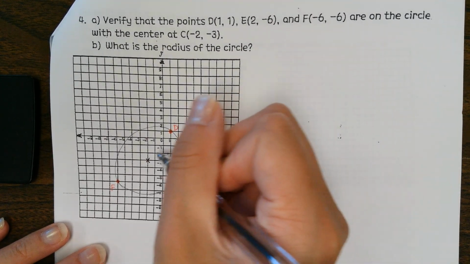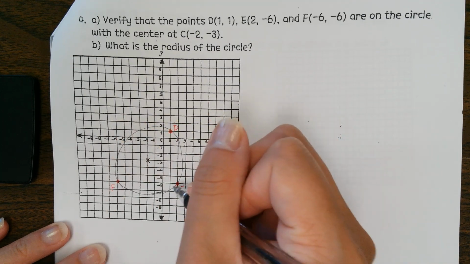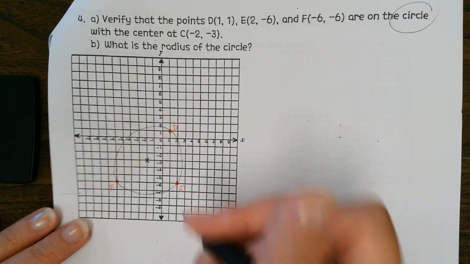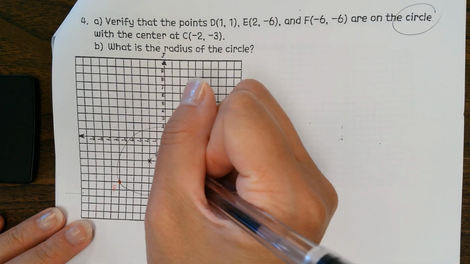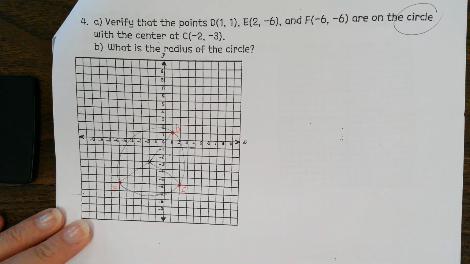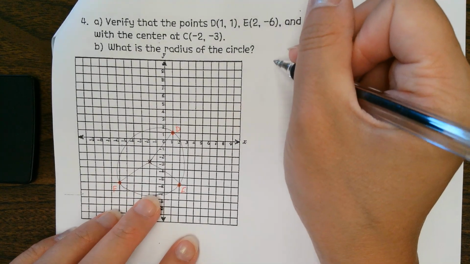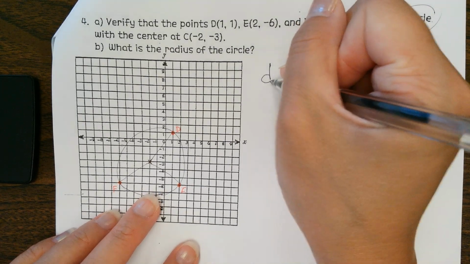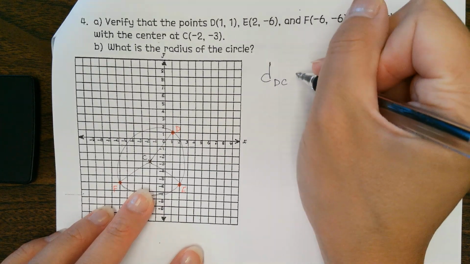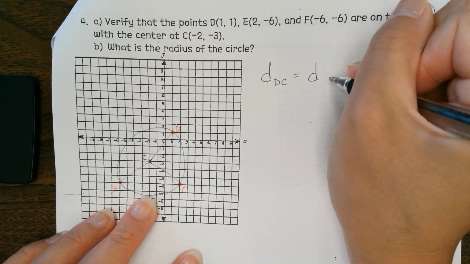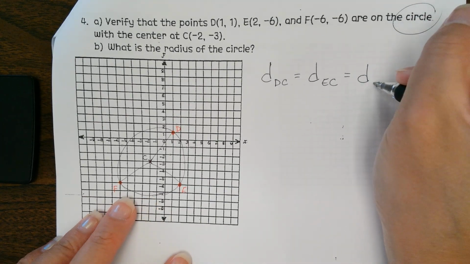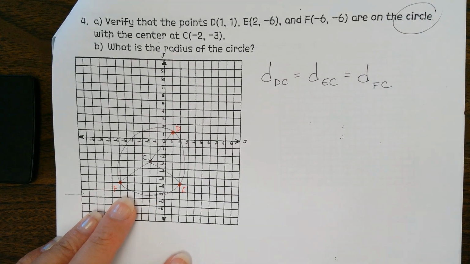Exactly. So when you draw it, don't take out a ruler, don't just connect the dots. Remember, you're trying to draw a circle. So your circle looks something like this, and the distance between each of these points should be equal. And so you would just do the distance formula. The distance between D and C should equal the distance between E and C, and it should be the same distance as F and C.